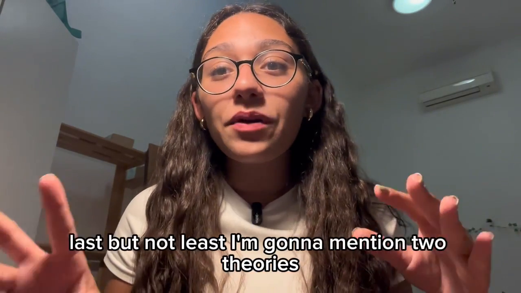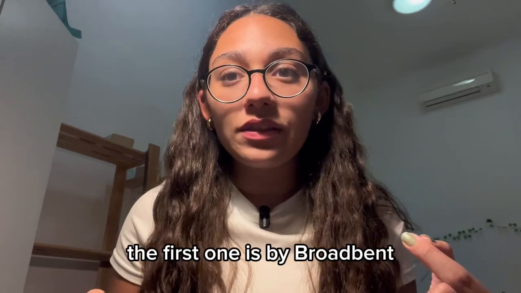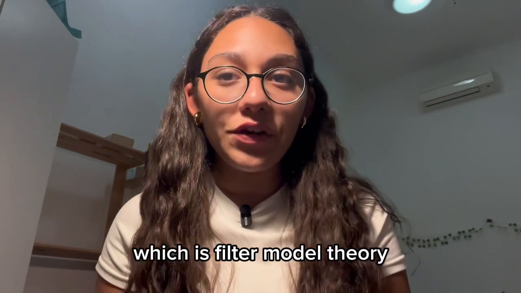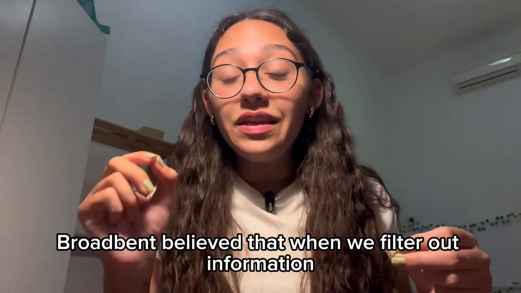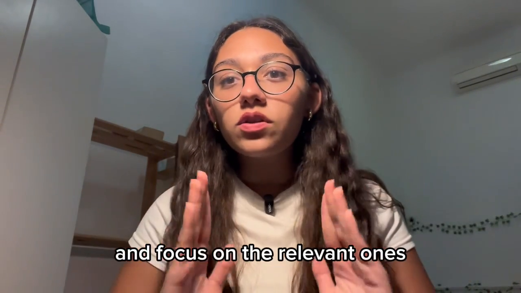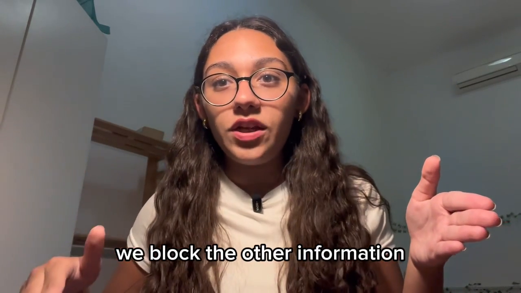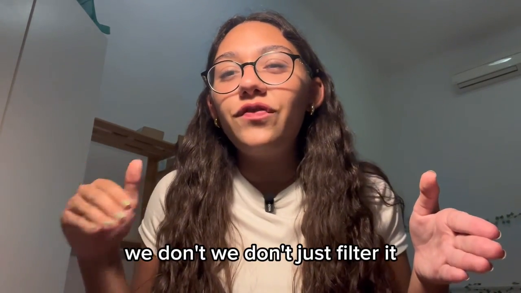Last but not least, I'm going to mention two theories that are related to selective attention. The first one is by Broadbent, which is the filter model theory. Broadbent believed that when we filter out information and focus on the relevant ones, we block the other information. We don't just filter it.